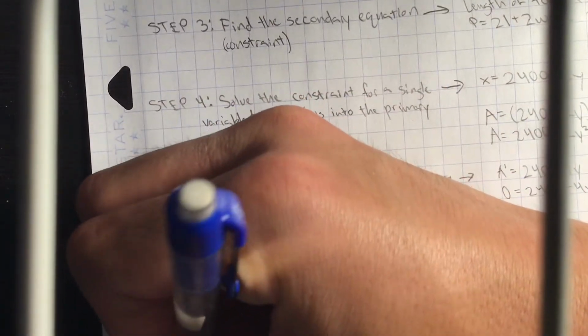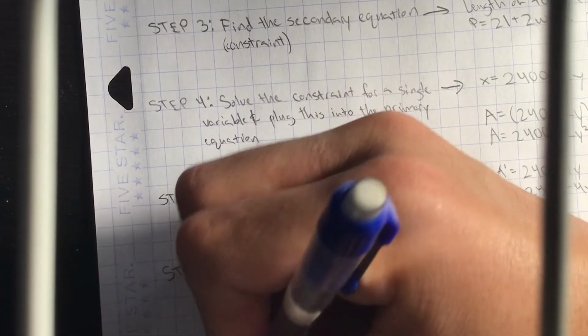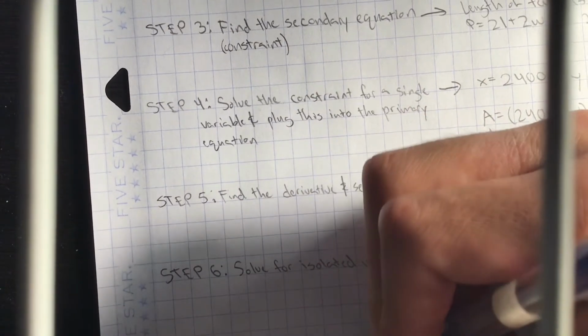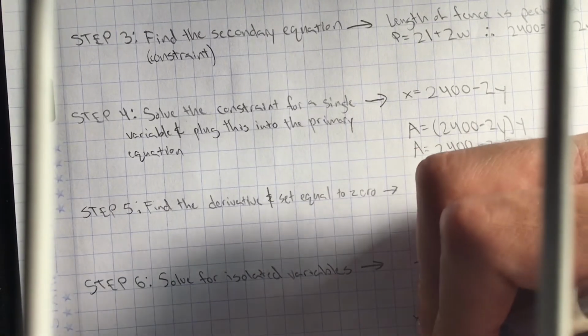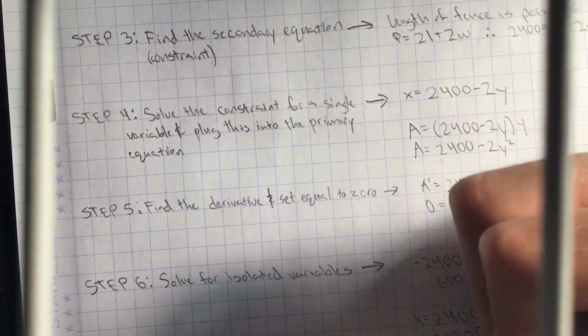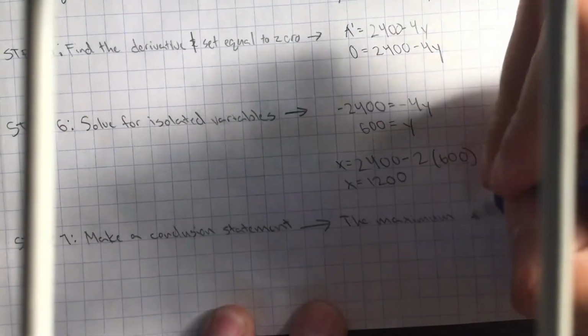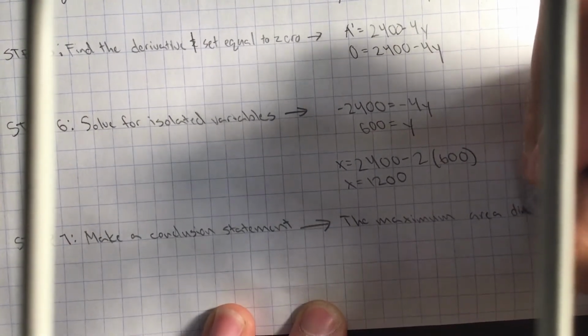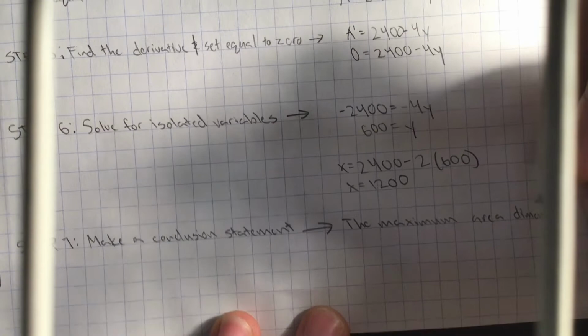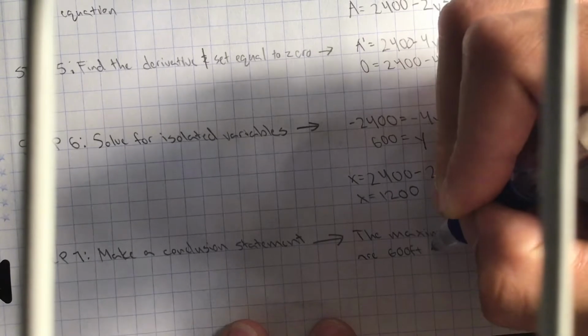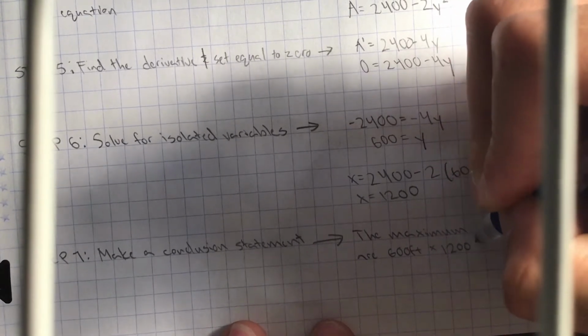Our last step is to make a conclusion statement. So our conclusion statement is that the maximum area dimensions are 600 feet by 1200 feet.